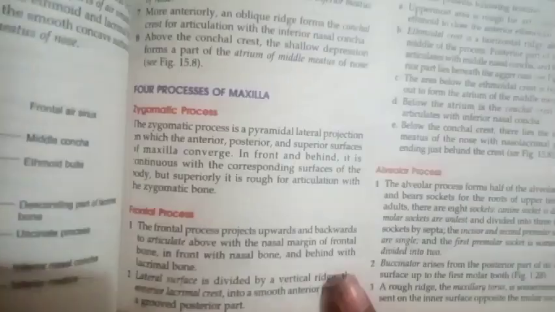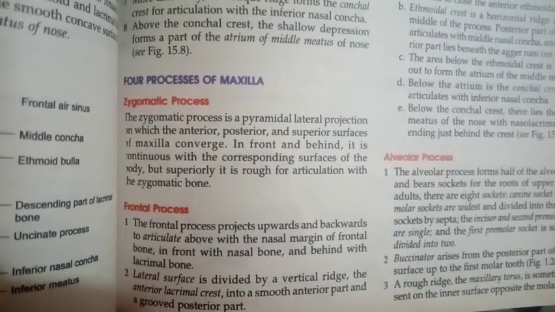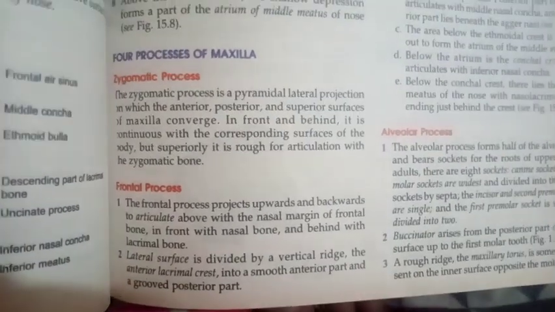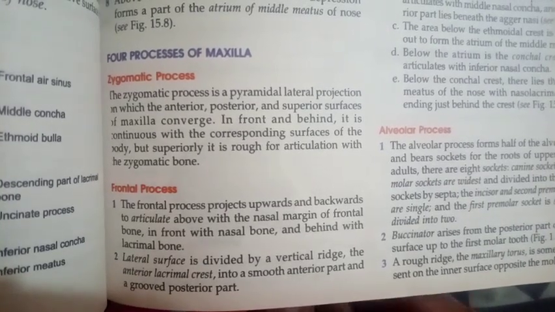Then we will talk about its remaining features, the four processes of the maxilla. First, the zygomatic process is a pyramidal lateral projection in which the anterior, posterior and superior surfaces of the maxilla converge. The frontal process projects upward and backward to articulate above with the nasal margin of the frontal bone.